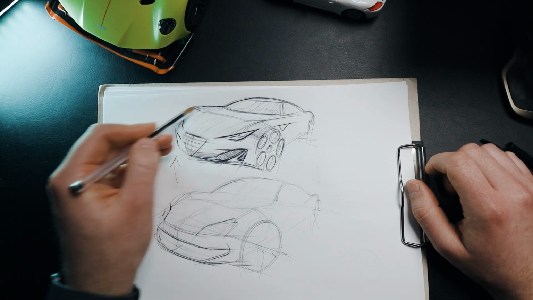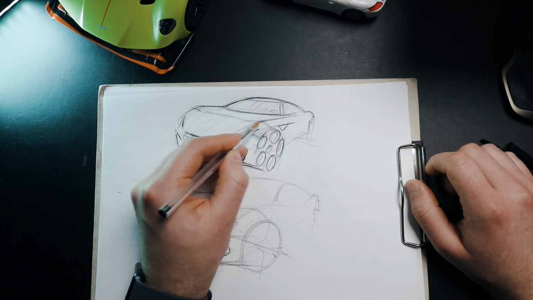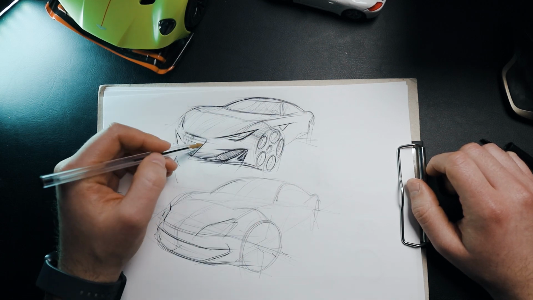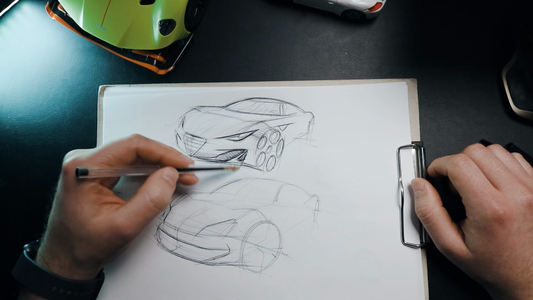And also about the overall volumes, this is very thick, very big volume. Here I kept it a little bit more fit version, let's say, and it looks better on top. Of course, because I also added some dynamics and some line weights and so on.